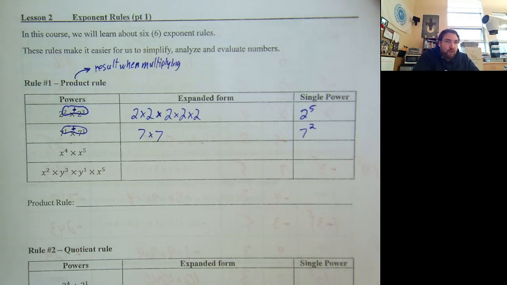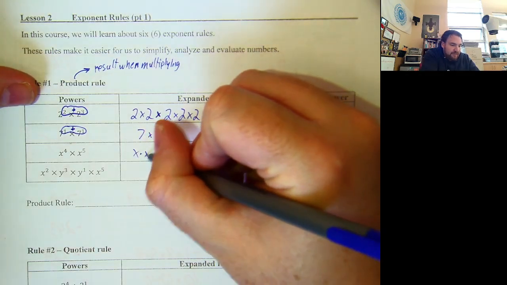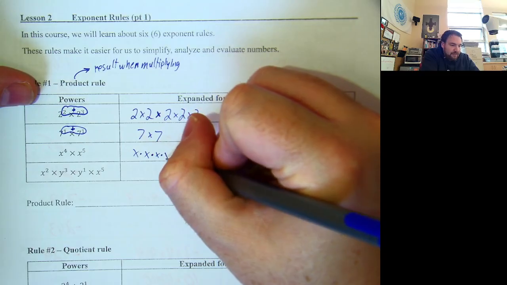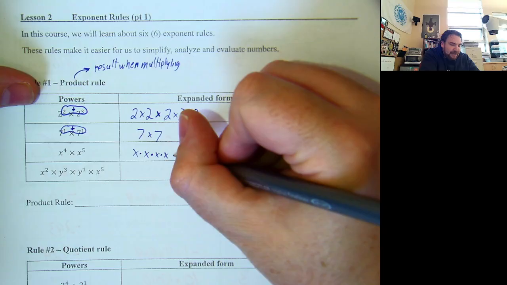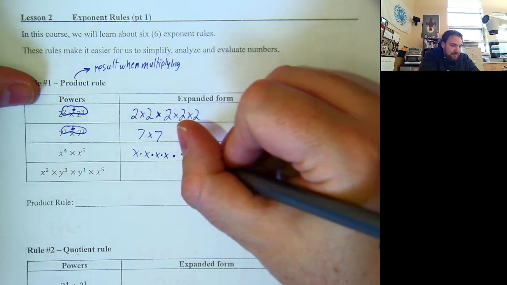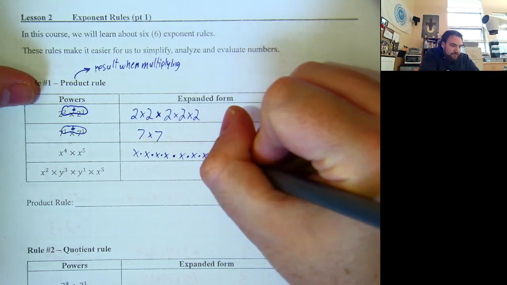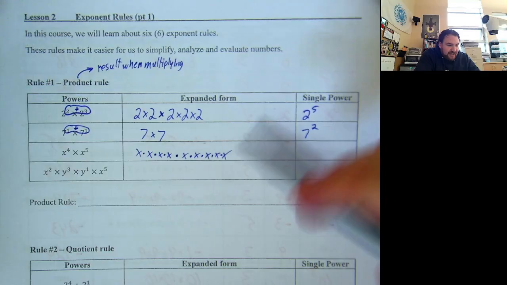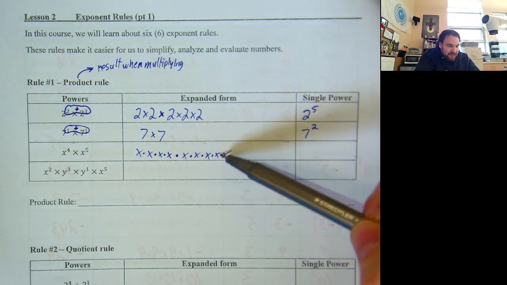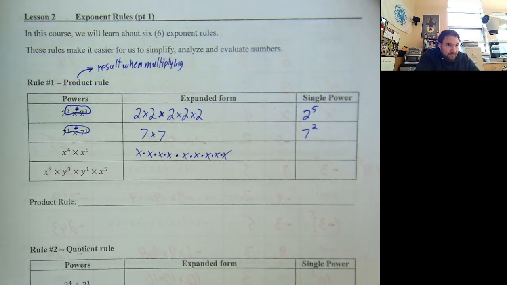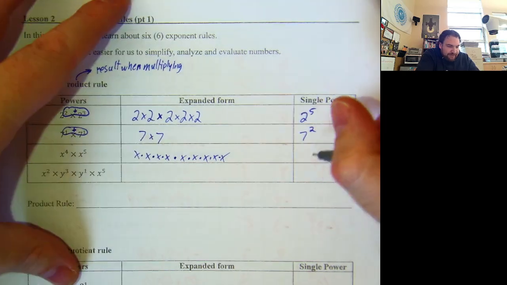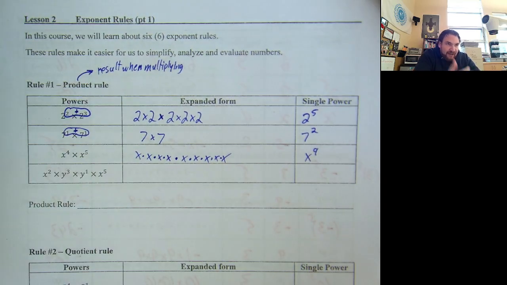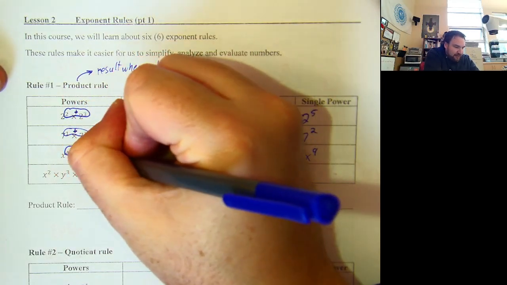Let's do one more just for funsies. What does it mean to have x to the 4? The x to the power of 4 is x times x times x times x. And now I'm multiplying that by x to the 5, which is going to give me x times x times x times x times x times x times x times x times x. Yeah, because I got 9 of them sitting there. How do I use 4 and 5 to get 9? You add them. It's all the same thing.